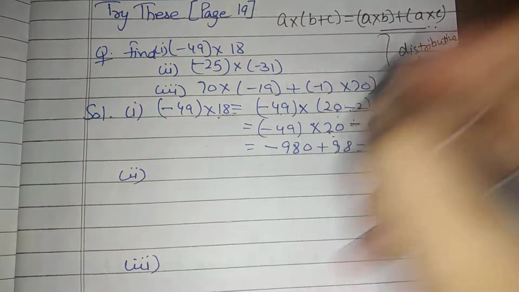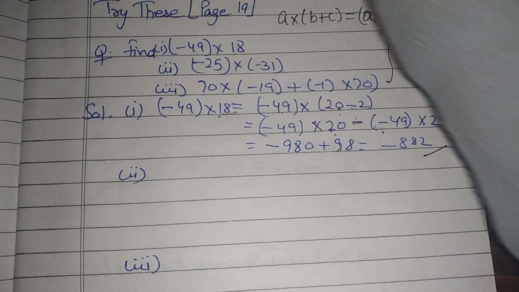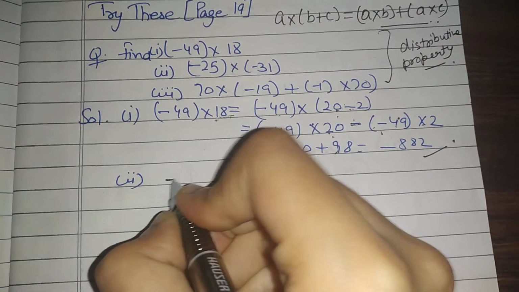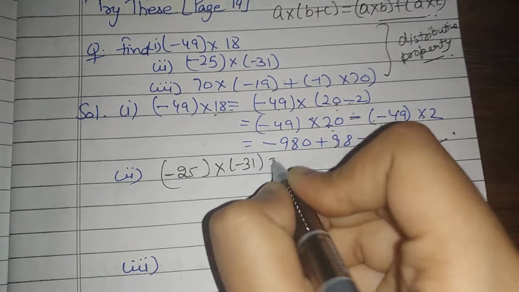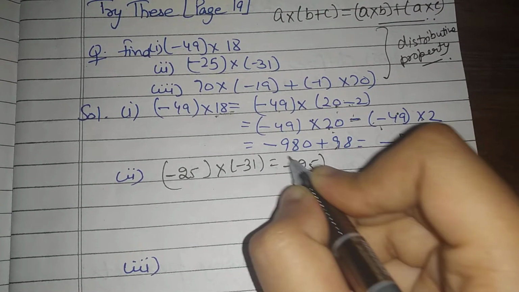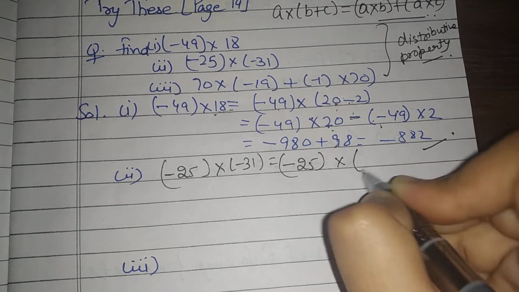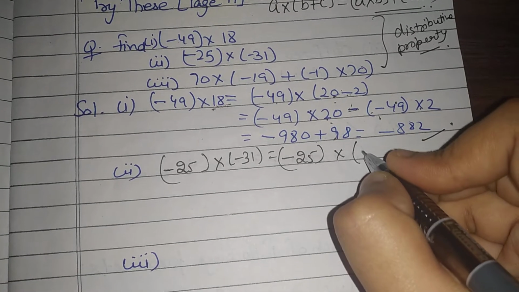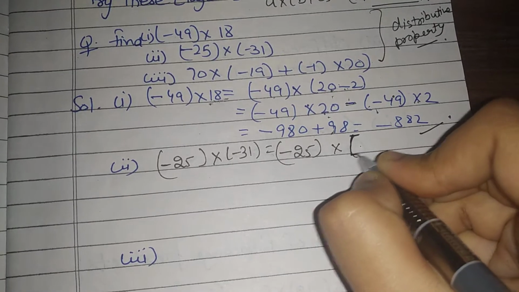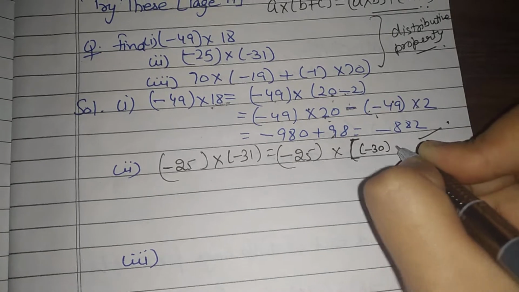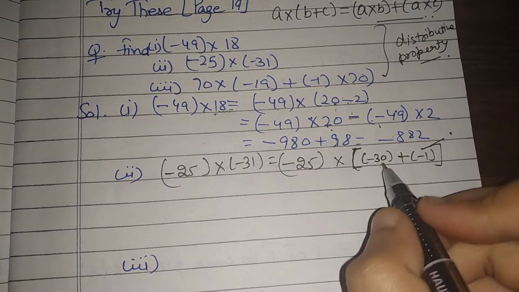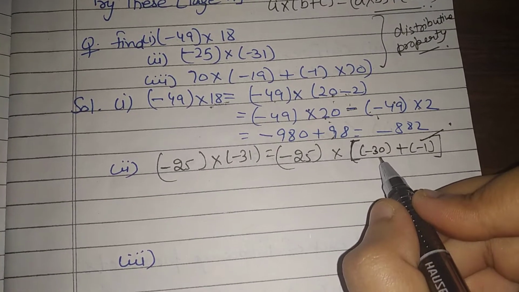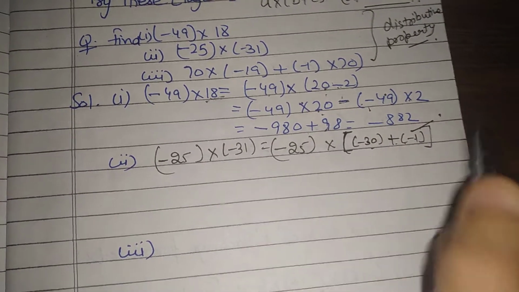Next part of this question is minus of 25 into minus 31. Minus 25 as it is, into minus 31, which can be written as minus of 30 plus minus 1. This will become minus 30 and minus 1, that is minus 31.